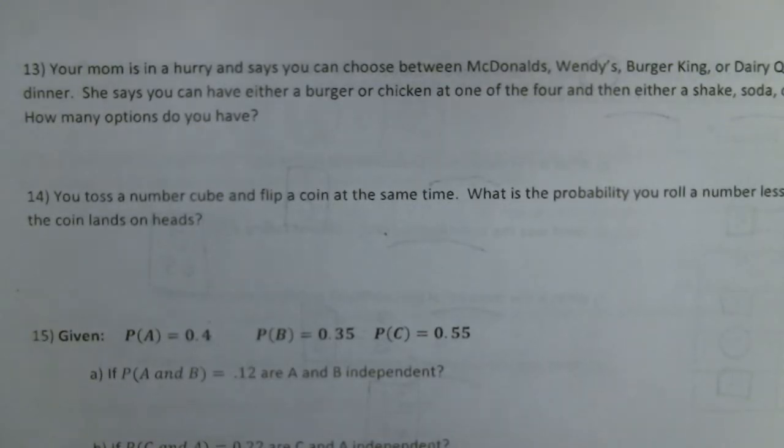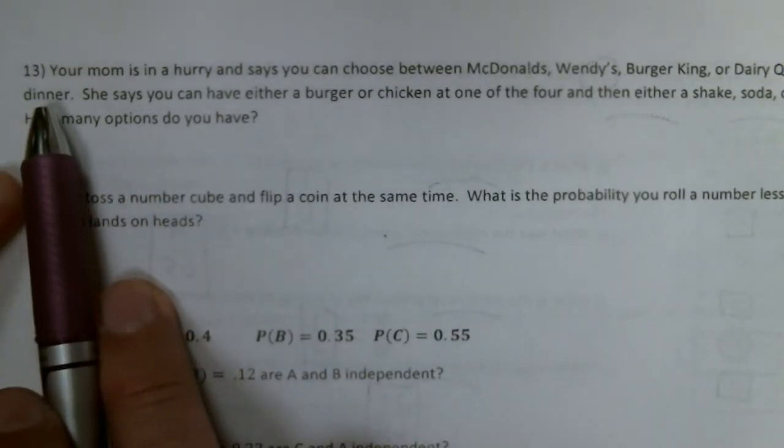Okay, guys, part 2 of the probability test review. Let's continue where we left off, number 13.